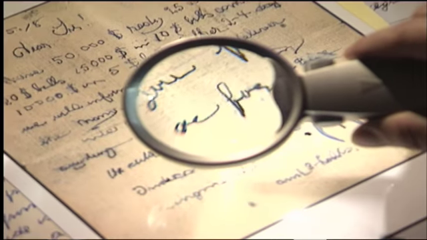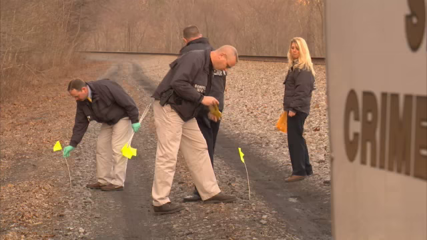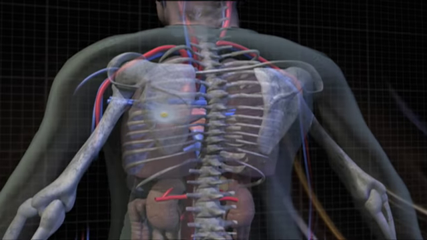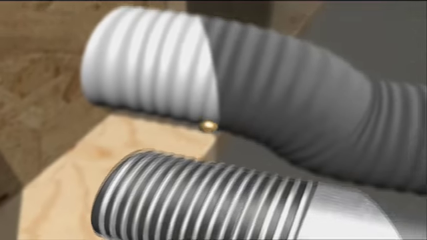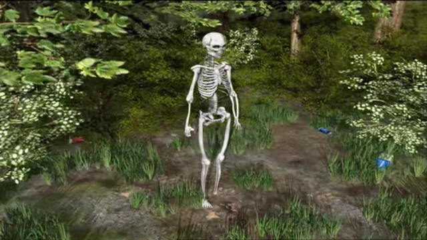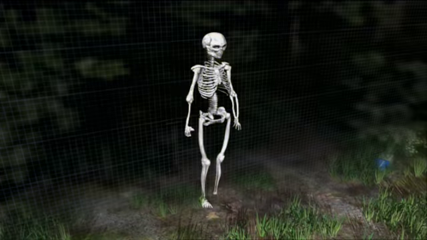With DNA, fingerprints, handwriting, ballistics, the basic stuff of criminal investigations, Forensic Files viewers see the same evidence investigators see. But some evidence, like speed, distance, and weight, is hard to visualize. And for that, law enforcement and Forensic Files often turn to three-dimensional animation.